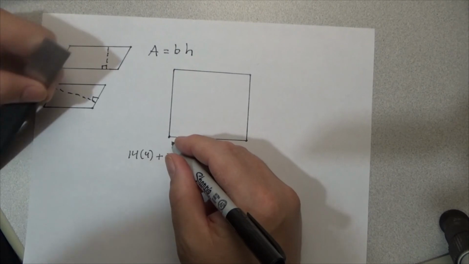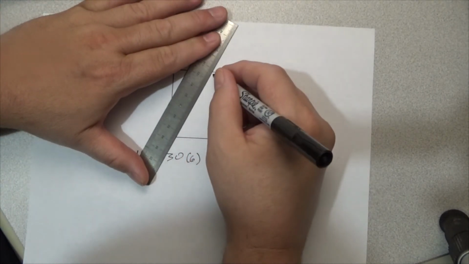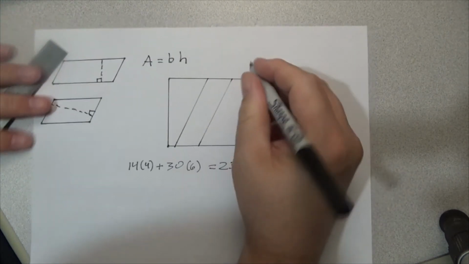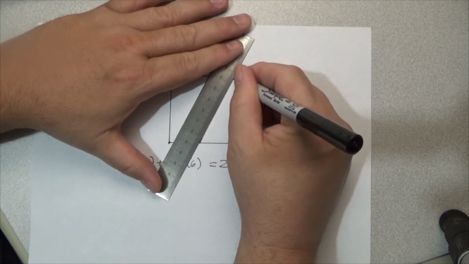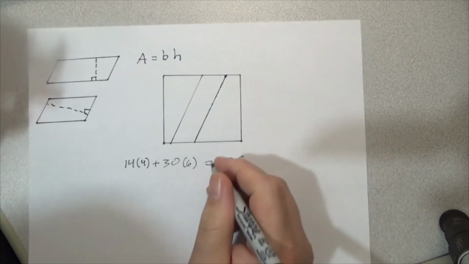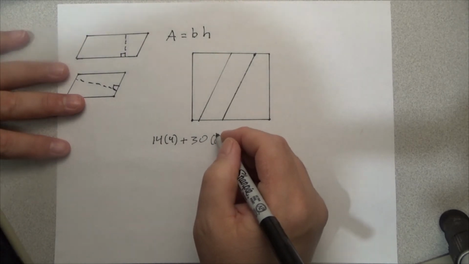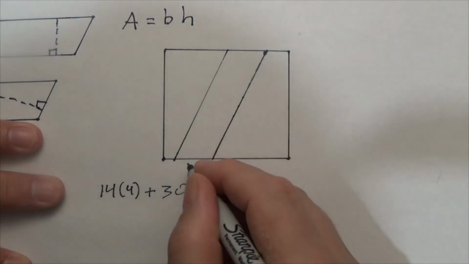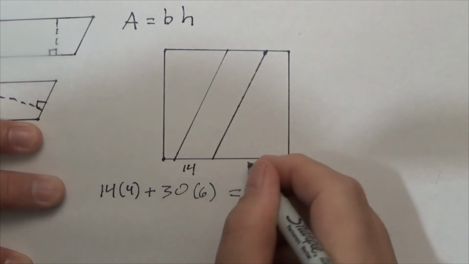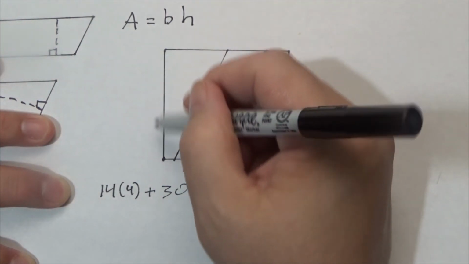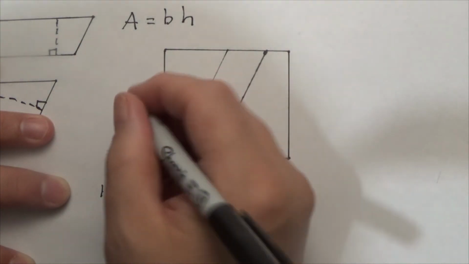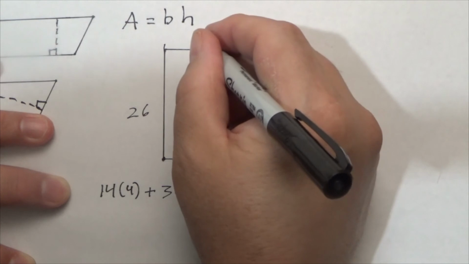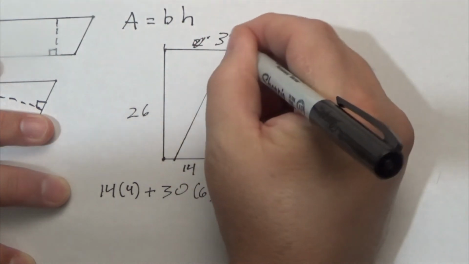Okay, now I've got a short distance here. There. All right, so the distance here, can you see that? Let's zoom in a little bit. The distance here is 14 centimeters. I'm not going to write the units. The distance from here to here is 26. And then the distance from here to here they give us as 35.